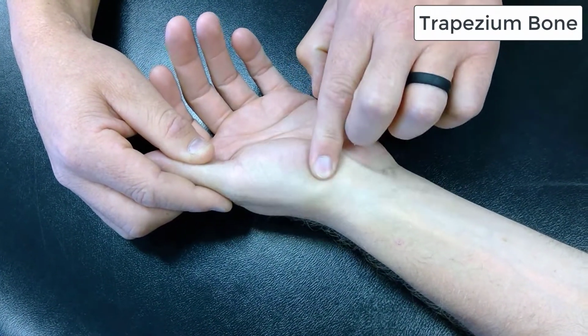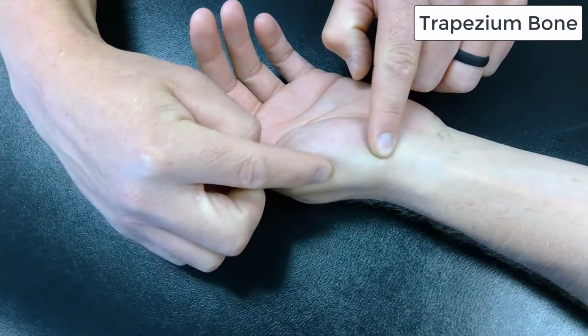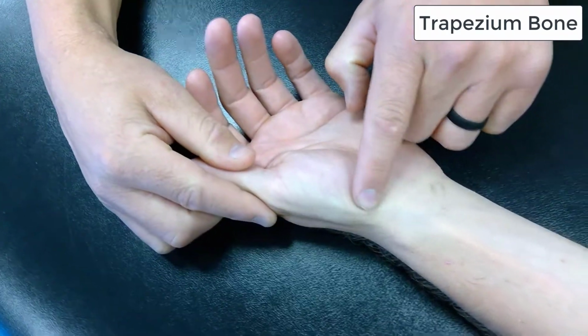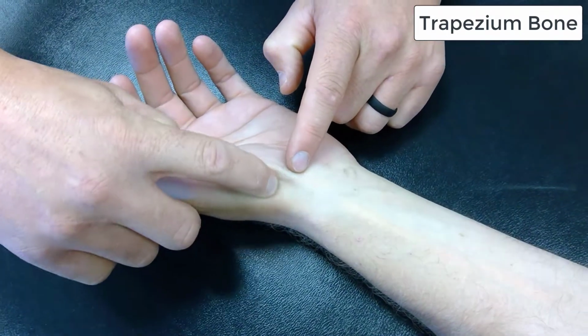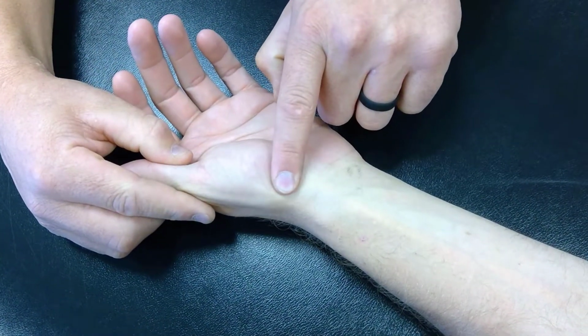So this bone is fairly easy to palpate if we just work our way down this first metacarpal, and once we get to the base of this first metacarpal, if we just jump over that joint line, we'll be right on top of the trapezium.